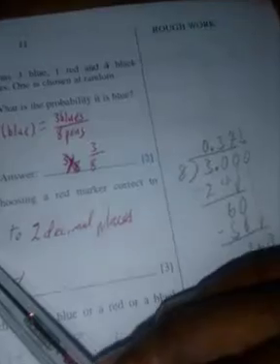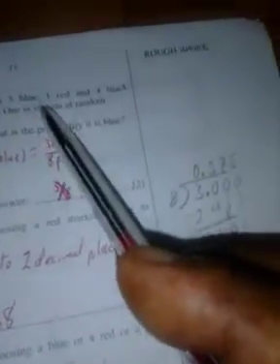Express the probability of choosing a red marker correct to 2 decimal places. How many reds are there? There is 1 red out of 8.